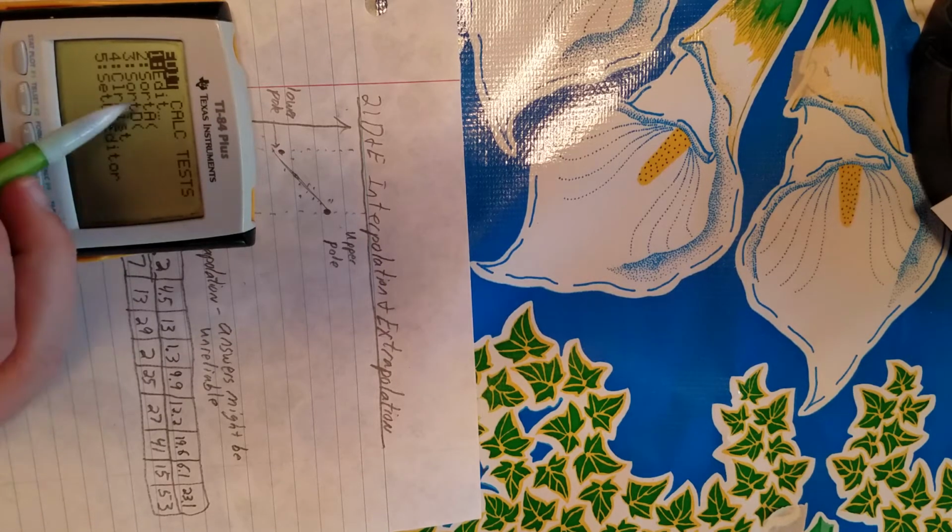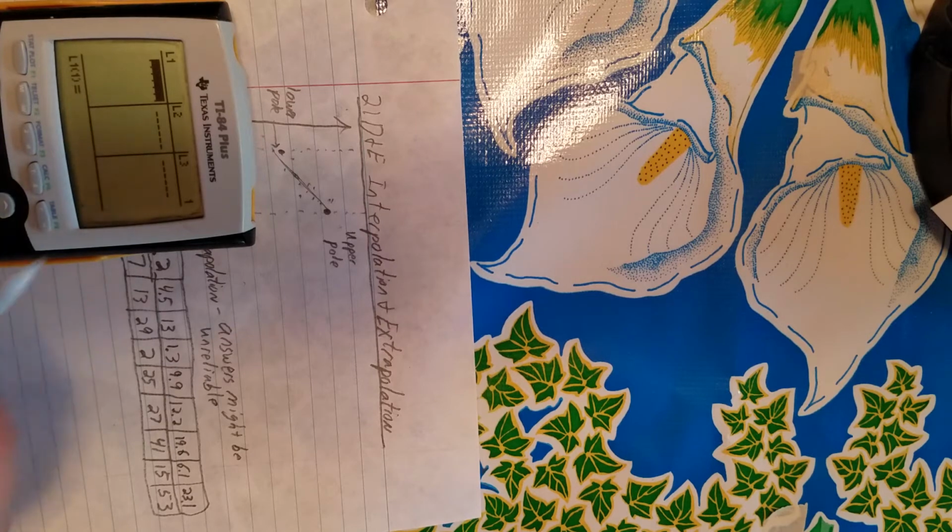So we go to Stat, Enter, clear out any data that's in there already. 7.2, 4.5, 13, 1.3, 9.9, 12.2, 19.6, 6.1, and 23.1. The y values are 17, 13, 29, 2, 25, 27, 41, 15, and 53.